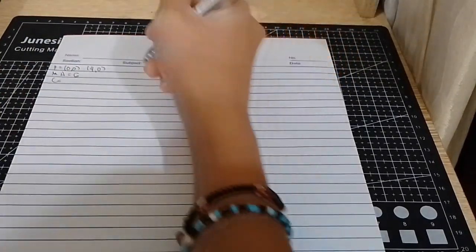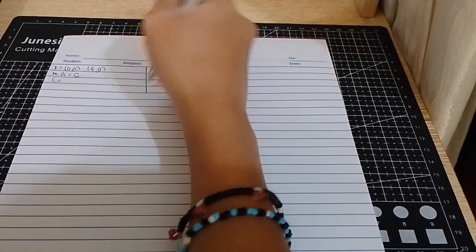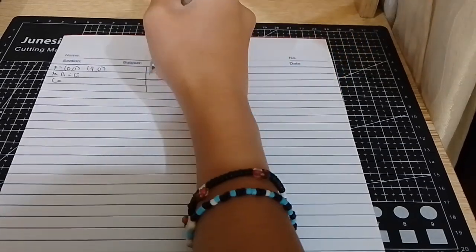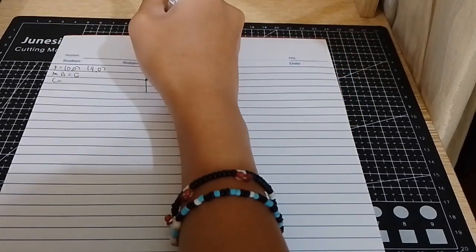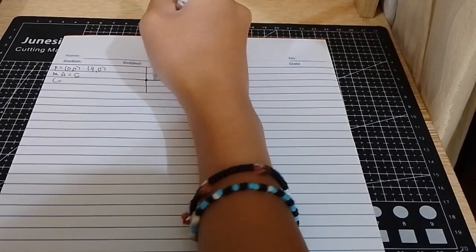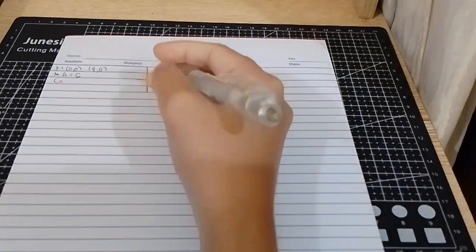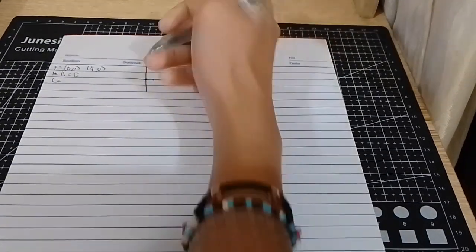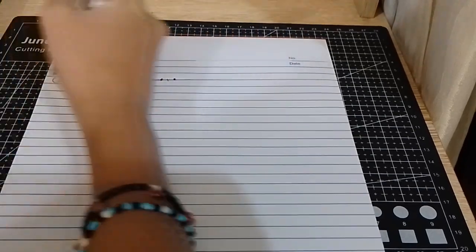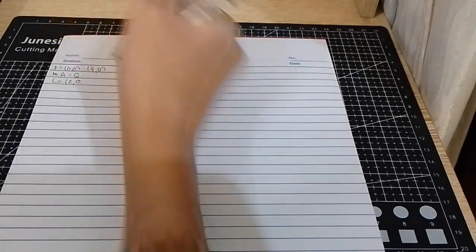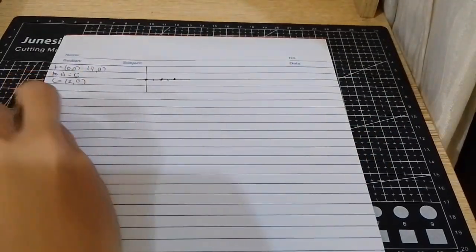Then to find the center, mag-graph muna tayo. Here. So we have foci equal to (0, 0), so here, then (4, 0). 1, 2, 3, 4. So, kita naman dito yung center, which is here. So, our center is (2, 0). So, ito na yung meron tayo.